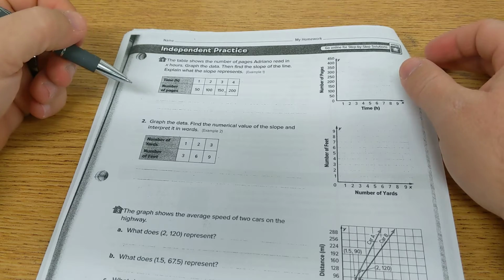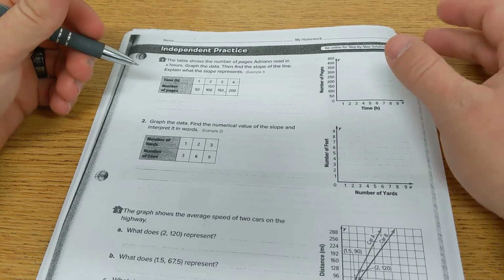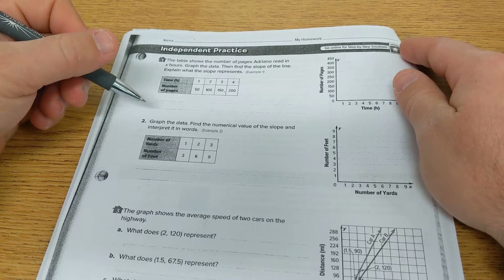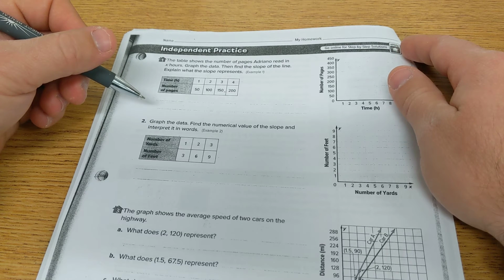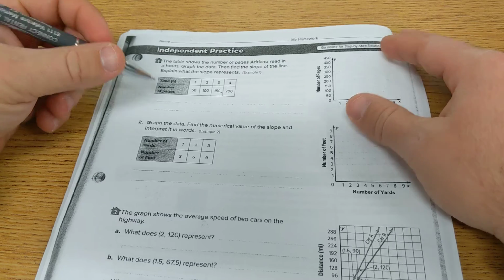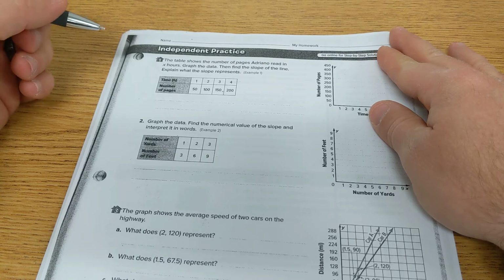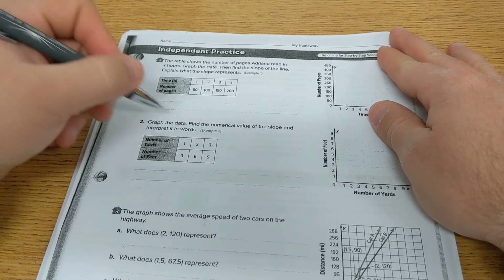Now we're going to do an example of slope. You had this question yesterday on your assignment, but I want to go over it again, because you can be given a table.